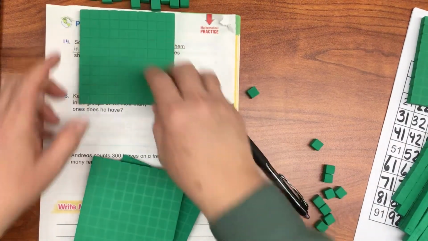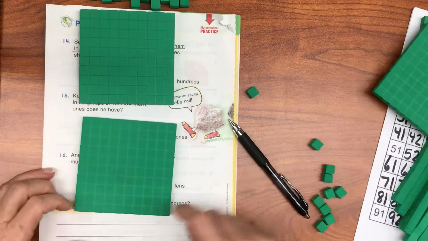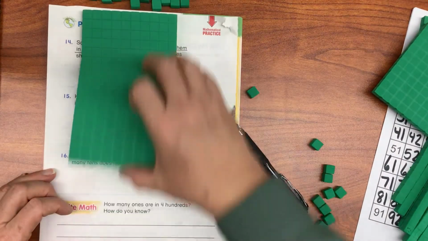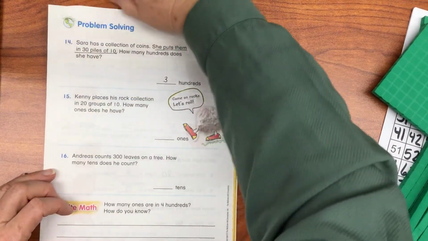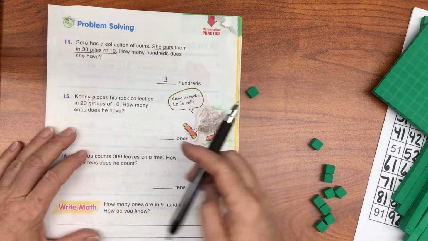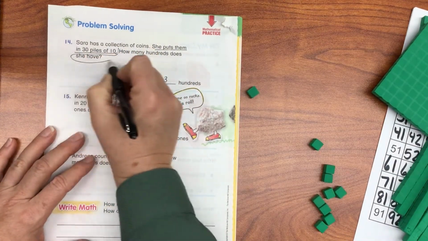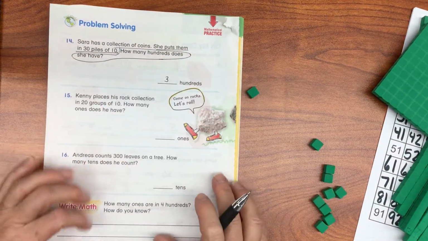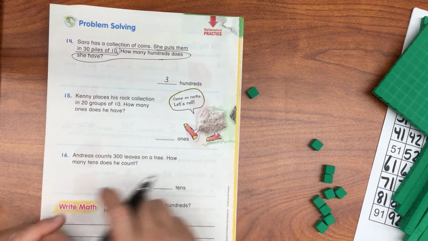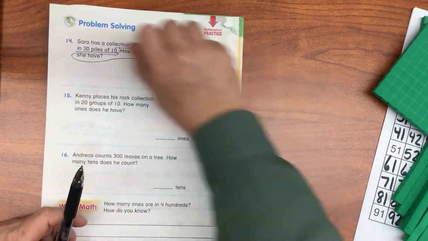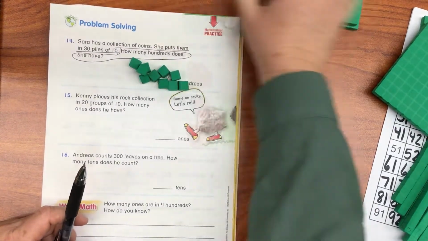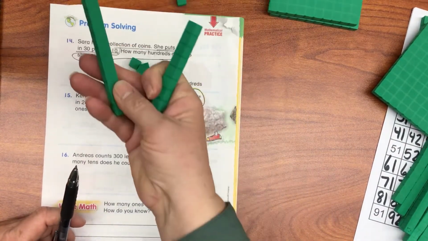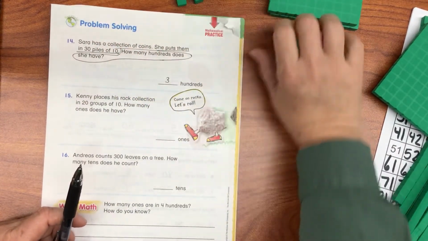Here's another 10. And here's another 10. So 1, 2, 3. 300. This is kind of confusing. So she has 30 of these little piles of 10, which is 30 of these. So it equals 300.